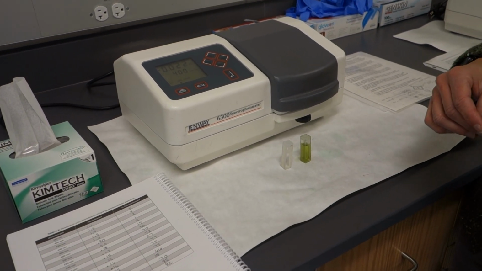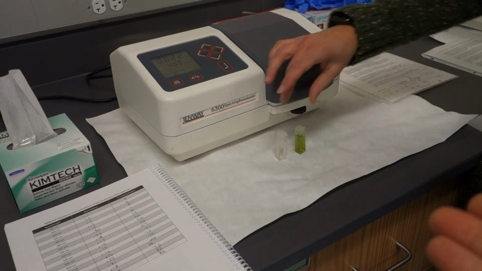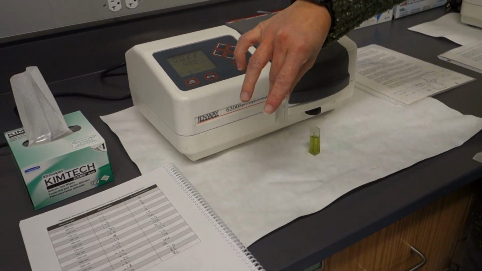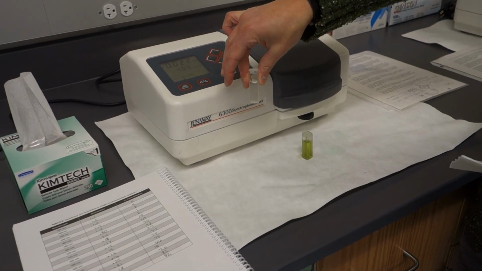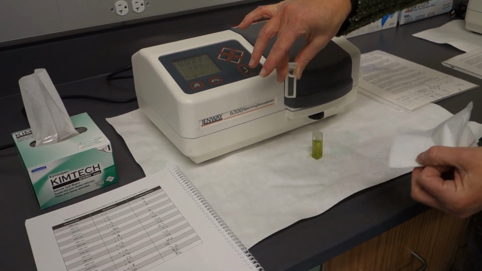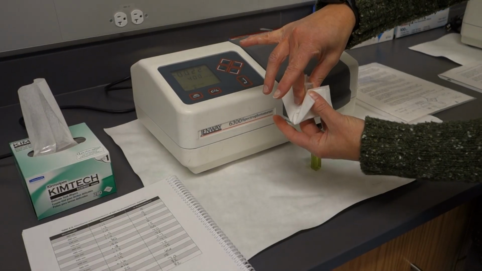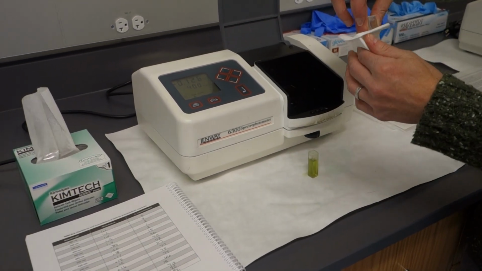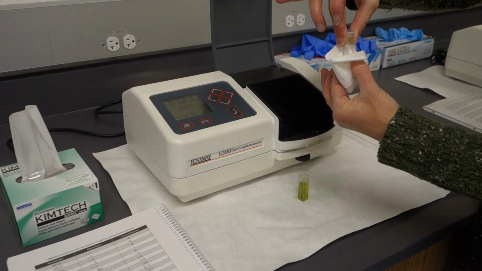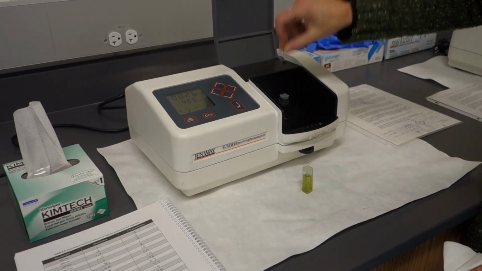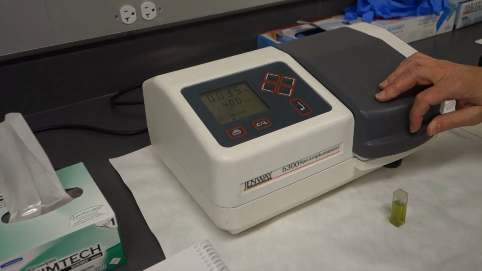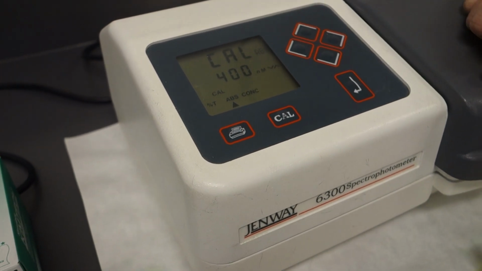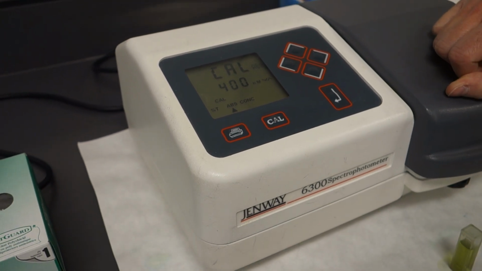So in order to use the spec, we need two cuvettes. Ta-da! The clear one is called a blank. The blank is used to calibrate our instrument. Right? It is going to get put into the spectrophotometer after we make sure we wipe off all the dirty fingerprints. Slides in. All right, and then zoom in, fancy Hollywood. We will hit the calibrate button, which is basically like zeroing out a scale or your calculator.